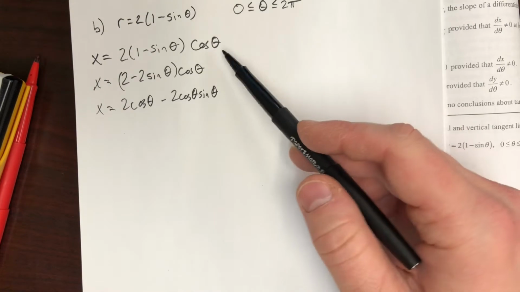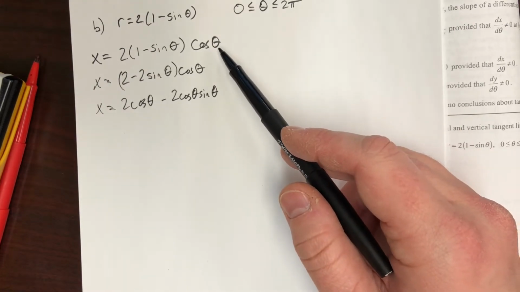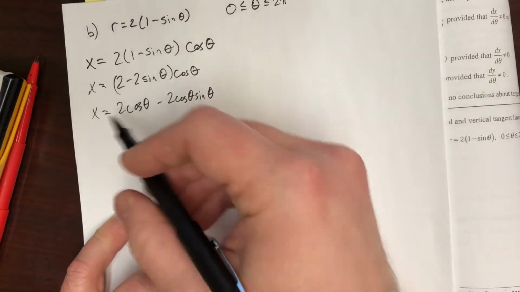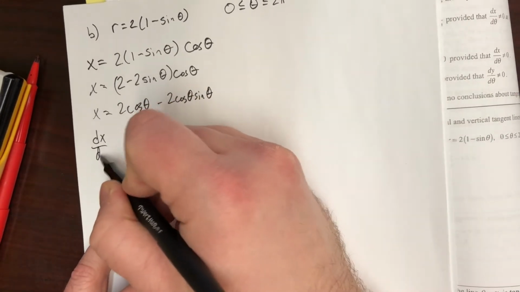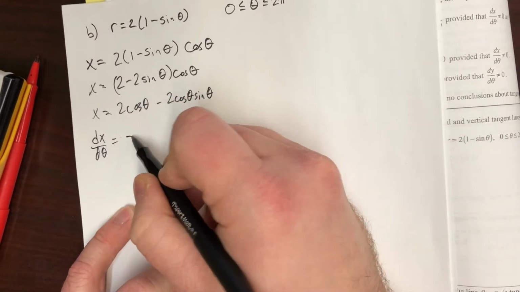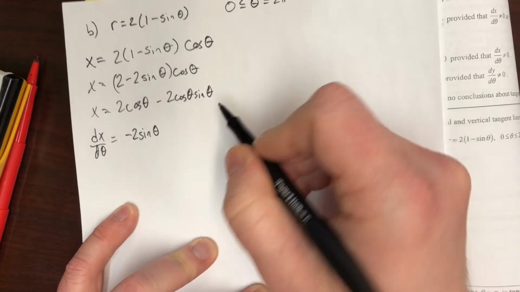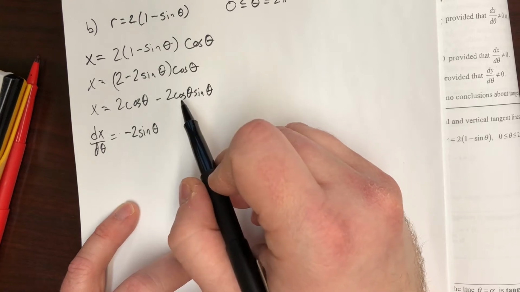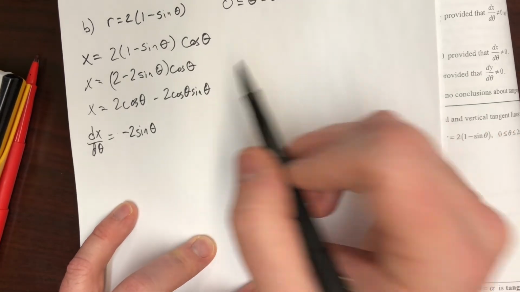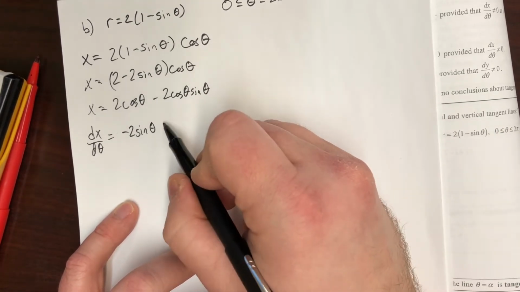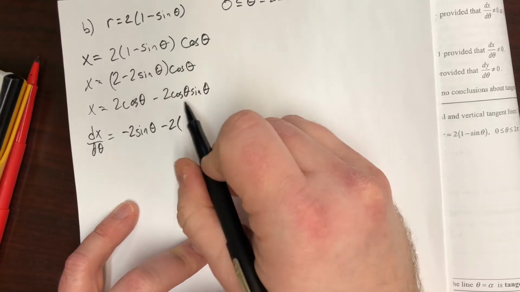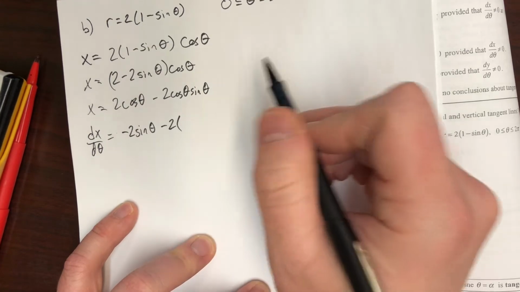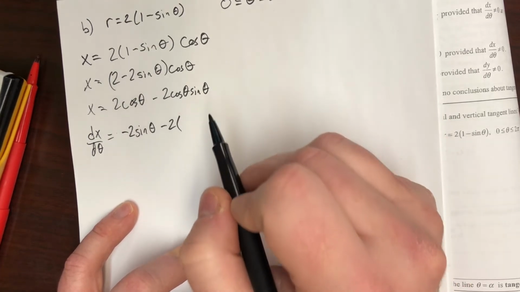I can take the derivative of this over here. And if you are going to do that, I'll write what I would get for that in just a minute. So dx d theta, I get negative 2 sine theta. My voice is getting gravelly. This is fun. Then I got to do product rule here, and I got a minus 2. So one way to handle that is to write minus 2 and then just do the product rule in there and then distribute the negative 2. That's probably the safer way.